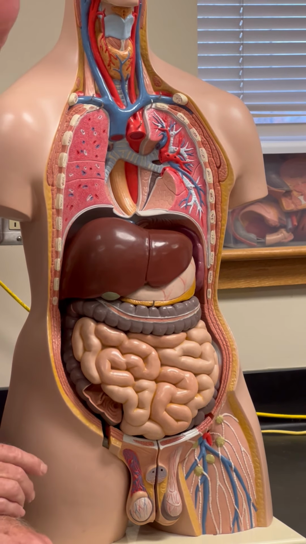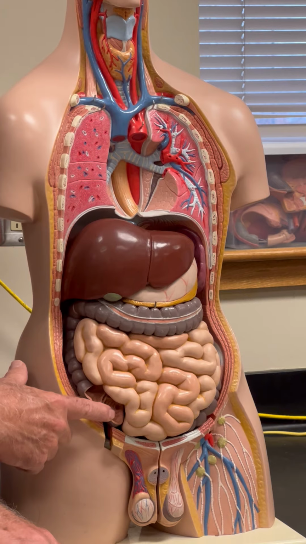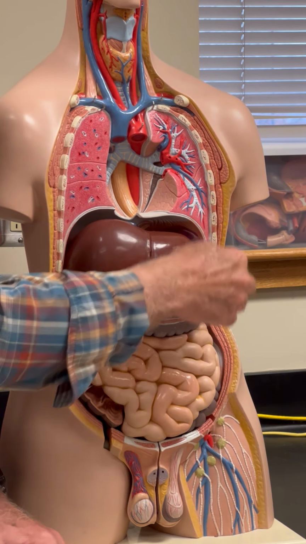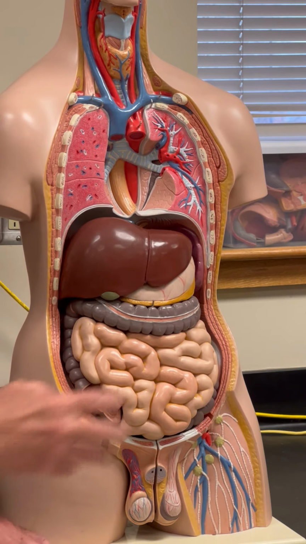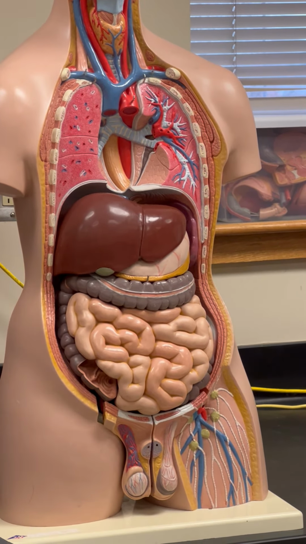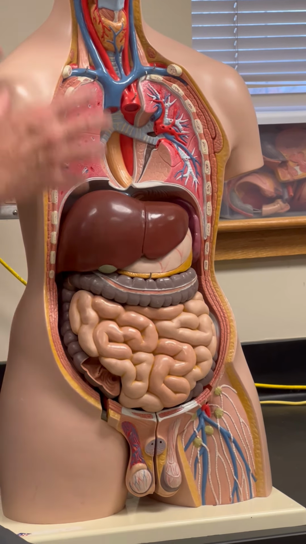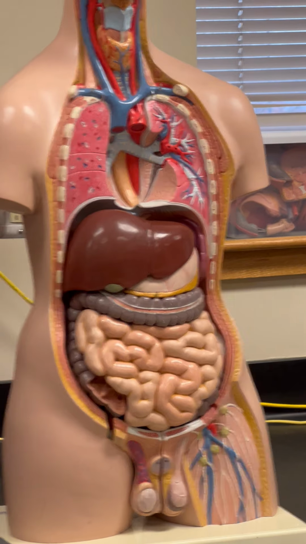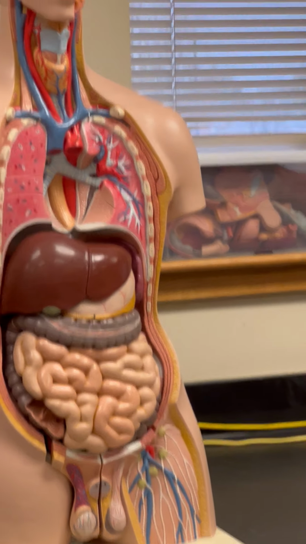So we can see the cecum, ascending colon, transverse colon, and descending colon. And then everything here would be part of the small intestine. So those are things you can see from the surface. If we want to see more detail, we kind of have to start pulling it apart.